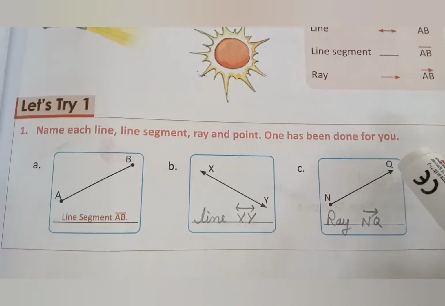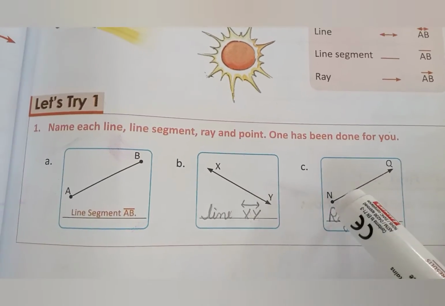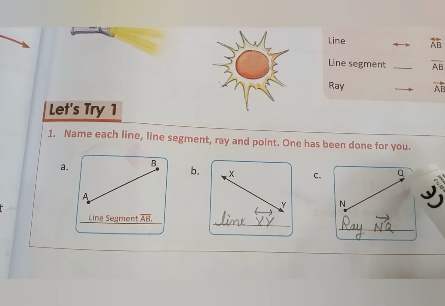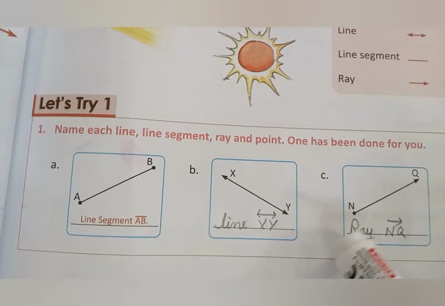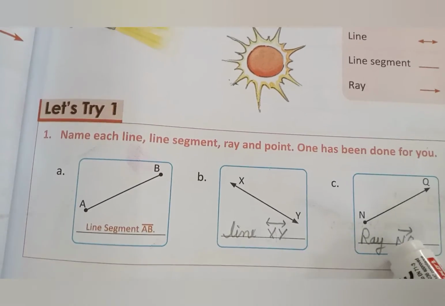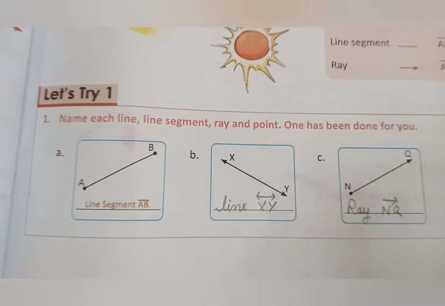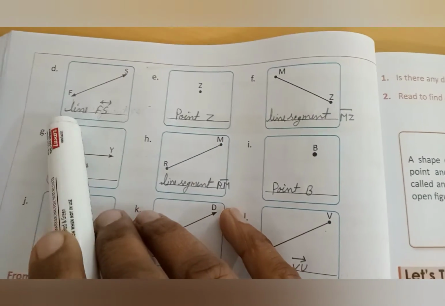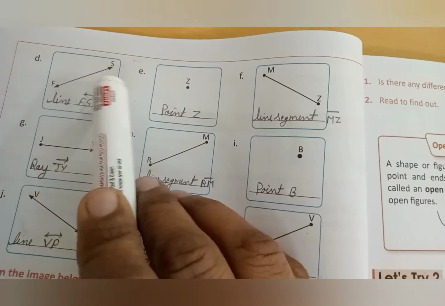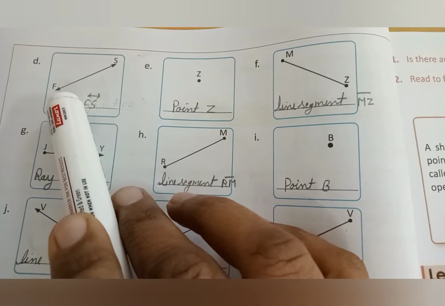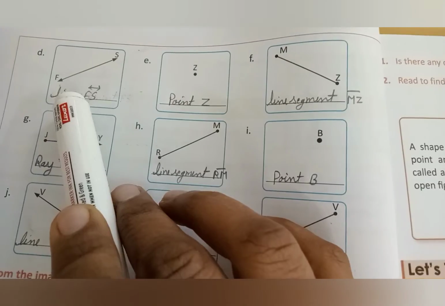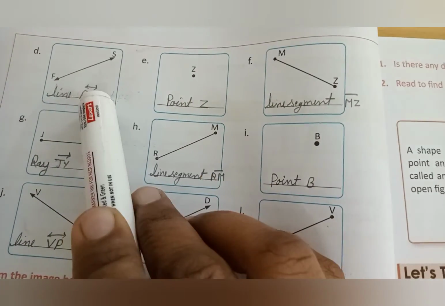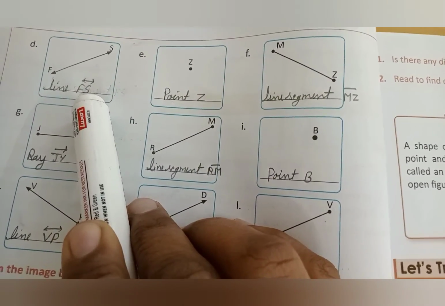Now this is the one side. It has a starting point but it doesn't have any fixed end point. Yes, so it means it's a ray. What is this? Ray. So we will write this is the ray and Q, and in this way we will write ray and Q. Now next page, D, F, S. Both the ends, here also we have an arrow, here also we have an arrow, means it doesn't have a fixed length. It is a line. So line FS. In this way we will write line FS.